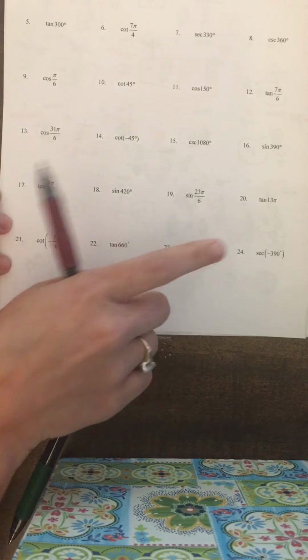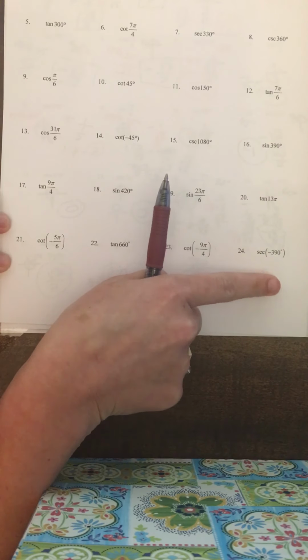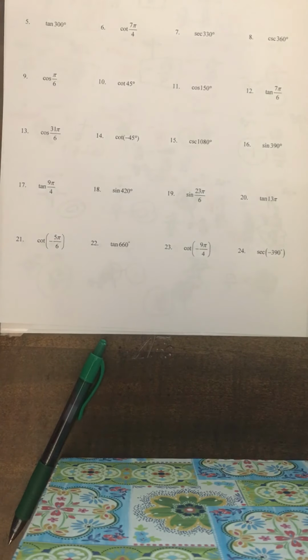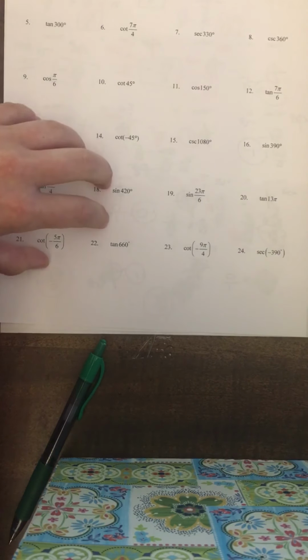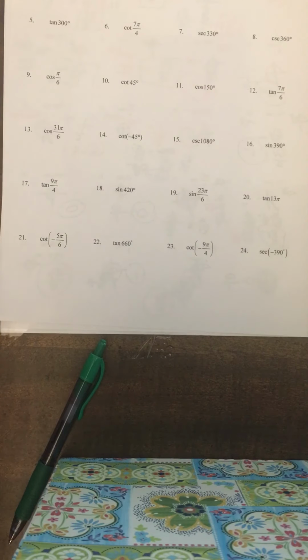You still need to know how to rotate, do number 24, but I guess I'm just going to assign the odd problems. Let me make sure I like what I see here. Yeah, okay, I'm okay with y'all just doing the odd problems for homework, okay? If you have any questions, guys, please let me know.